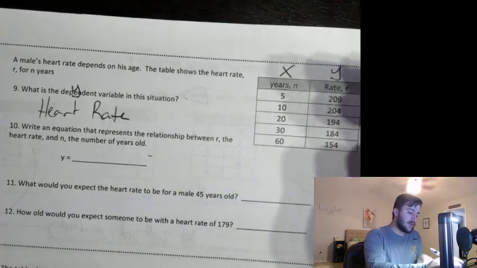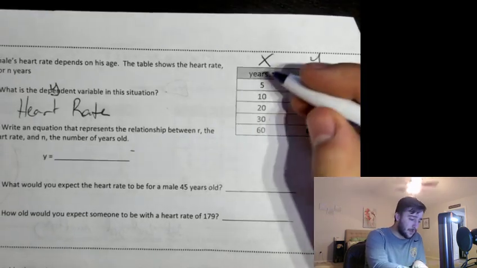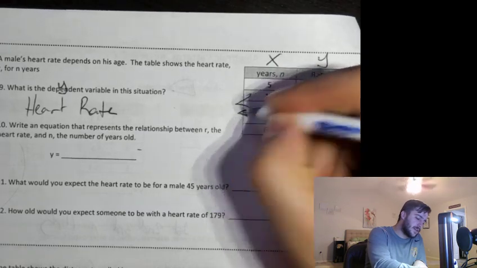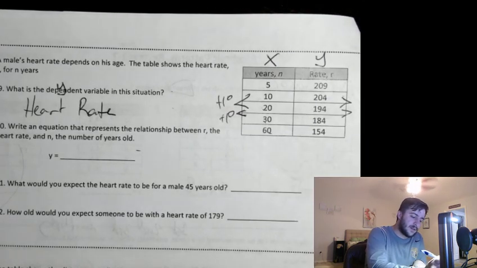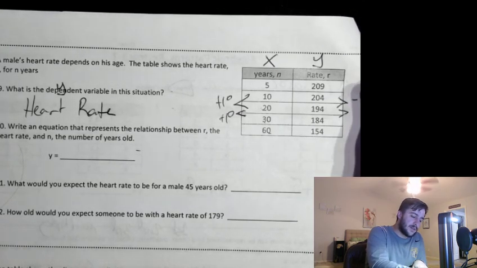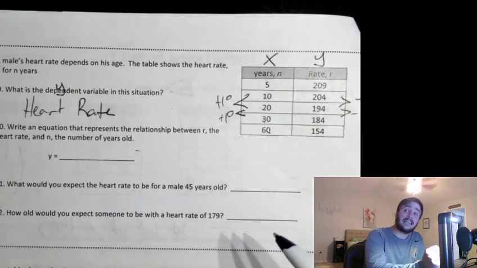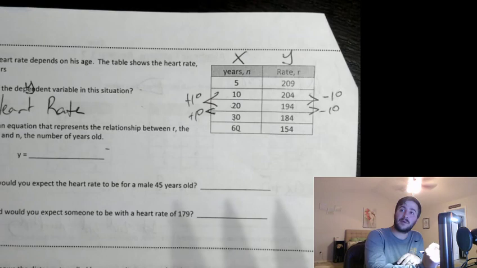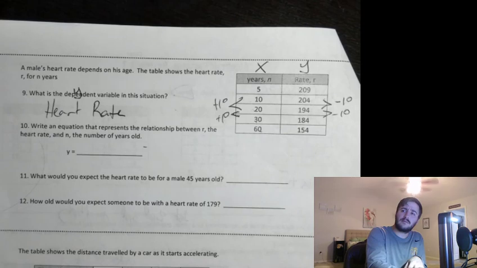Let's see if we got a consistent pattern here. Look at my x's. It's a weird pattern. We're going plus 5, plus 10, plus 10, plus 10, plus 30. That's weird. What if we just looked at the plus 10s? What if we just looked at these three? See if those are consistent. So let's see, that's minus 10. That's again minus 10. That's looking pretty consistent to me. That's looking pretty linear. I would say that's linear, for sure. Okay, definitely.